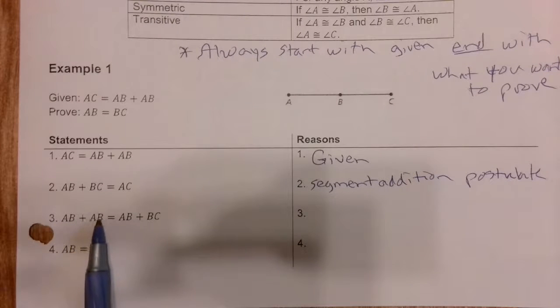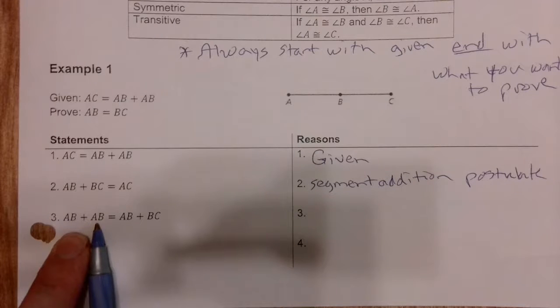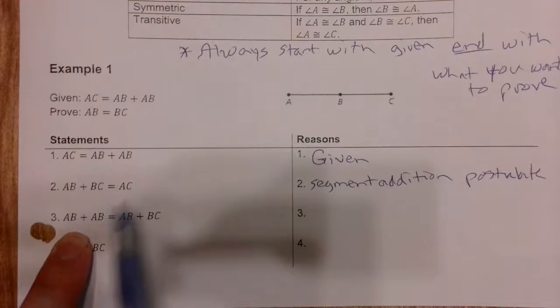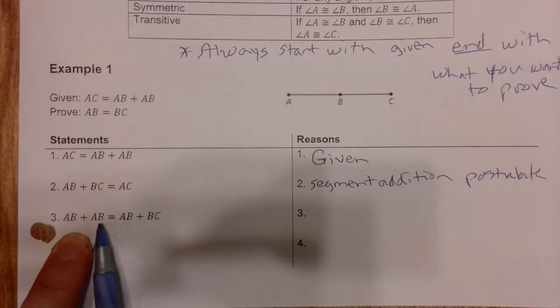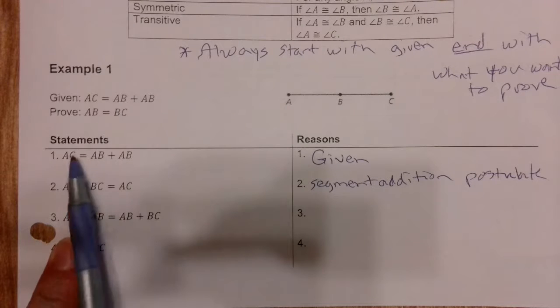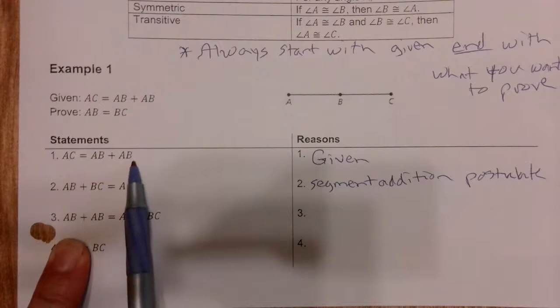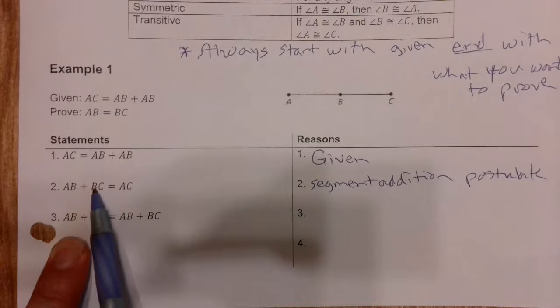All right, now let's look at number 3. AB plus AB is equal to AB plus BC. Now in theory, as you start your proof, you should typically use the lines above it to get to the next step. We're trying to build like a bridge here, connect all the pieces. So can we somehow connect line 3 to the stuff above it? Well, look at the stuff above it. AC is equal to AB plus AB. AB plus BC is equal to AC.